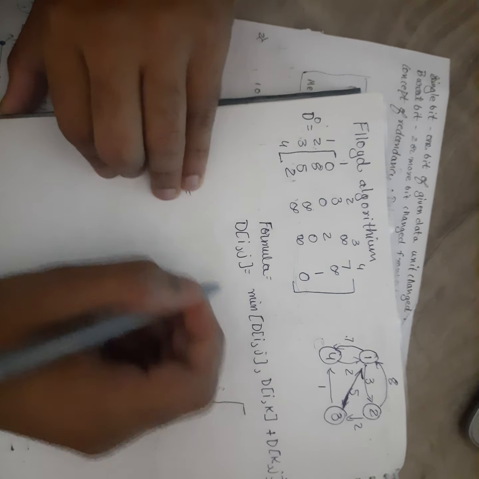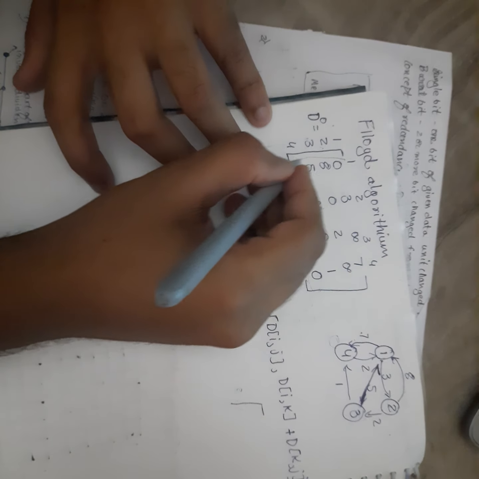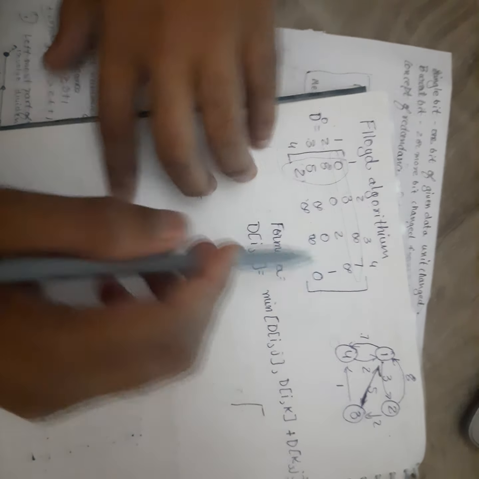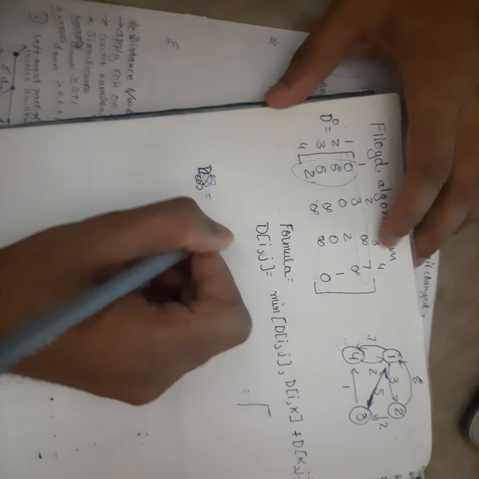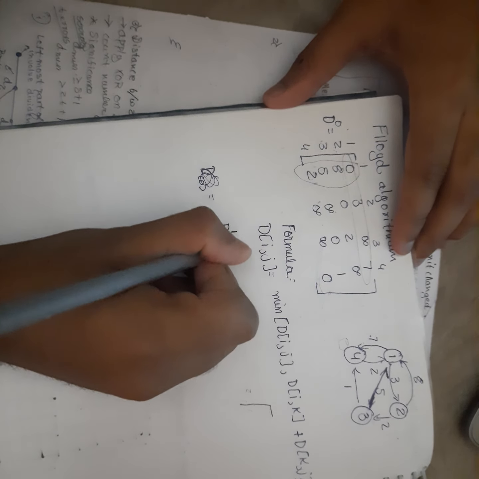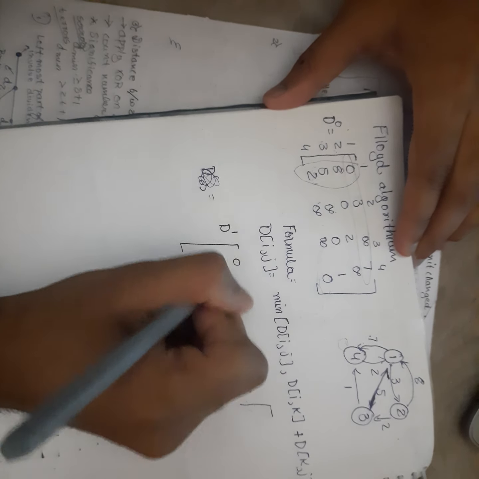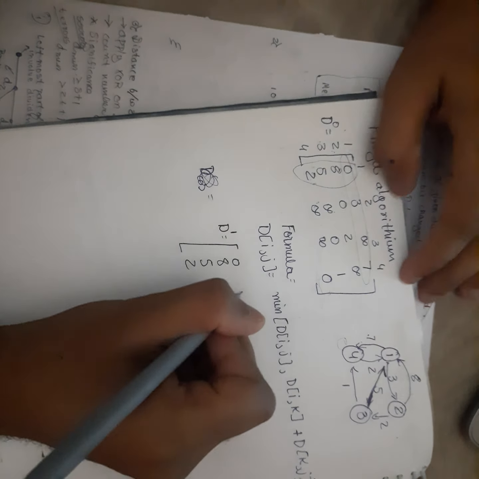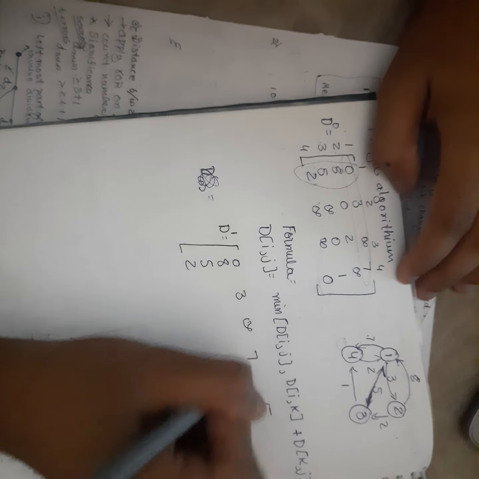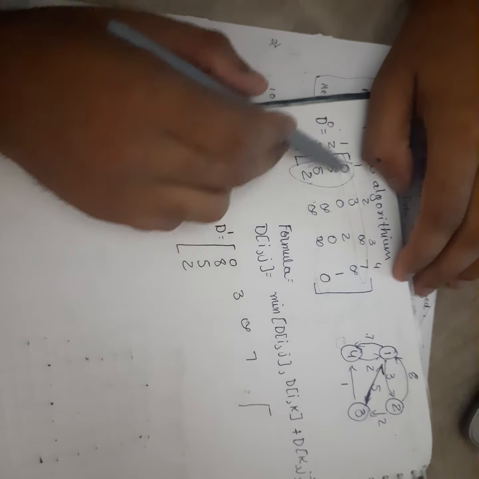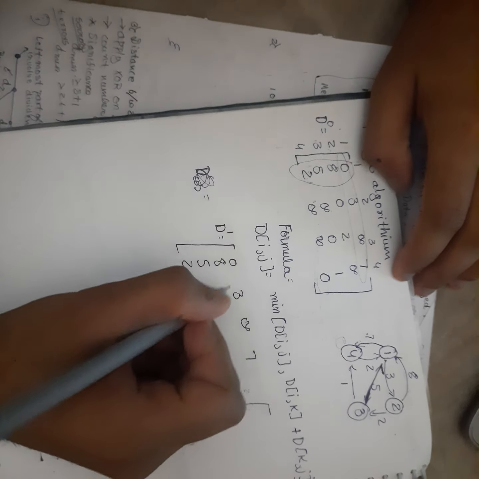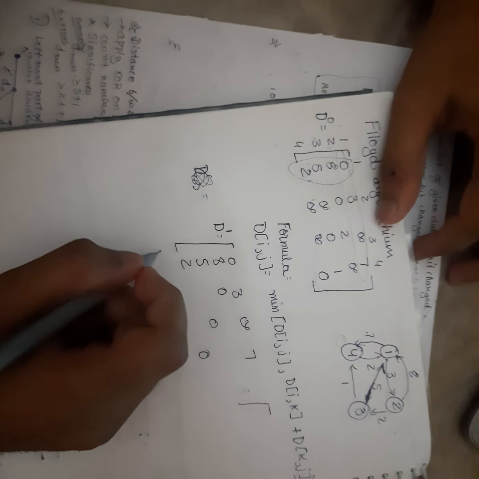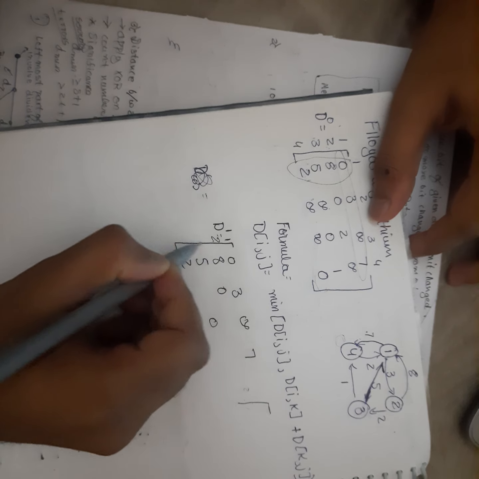Now just keep this in mind, otherwise you can use a pencil in the exam. This will always be 0. Now you should find D1. There is a formula to find this, so listen carefully. Just write this row and this column as they are: 3, infinity, 7. The diagonal is always 0, so don't worry: 0, 0, 0.